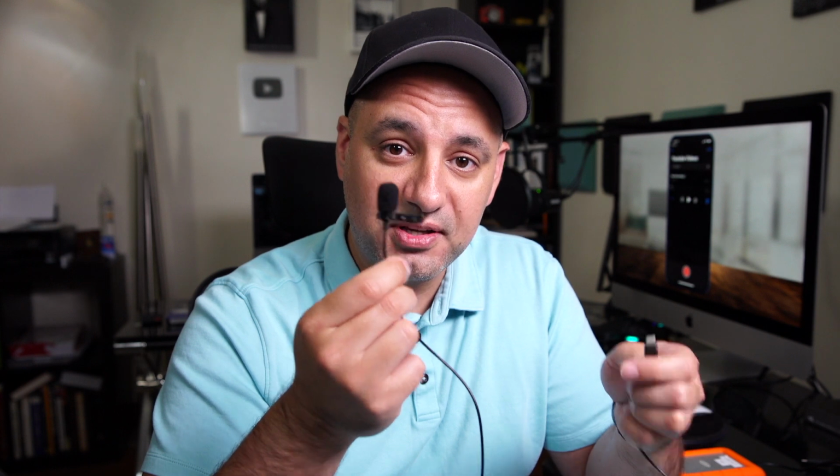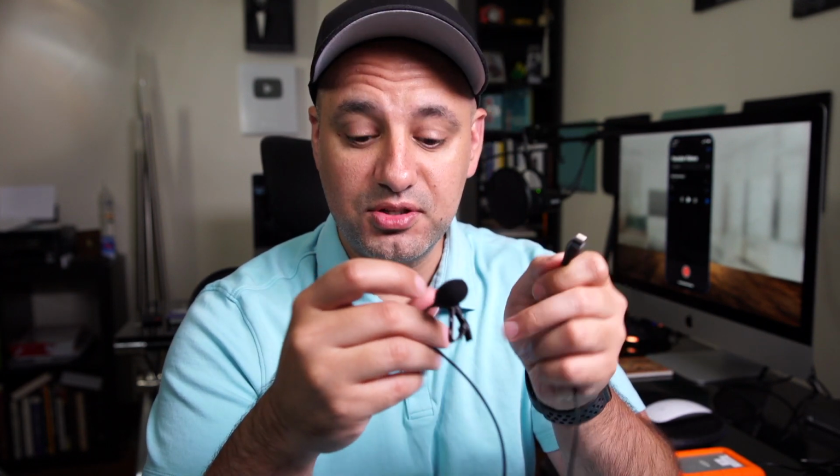To step up the audio quality a little bit further than that, I recommend one of these options. These are called lavalier mics, and this is pretty inexpensive. For about $30, $40, you could get one of these. This one has a lightning connection, so it's not the little 1/8 inch connection. This is lightning, the same thing that charges your phone goes into it.